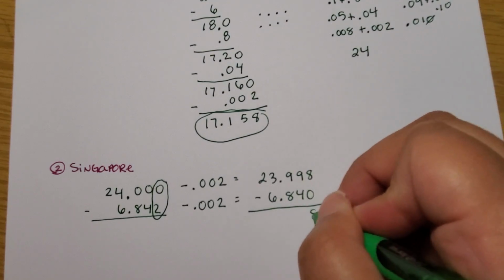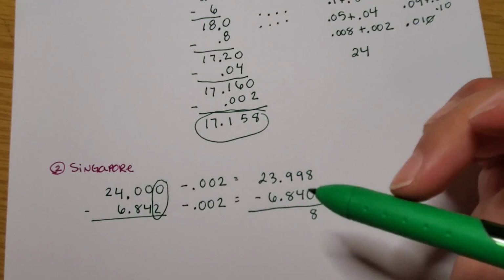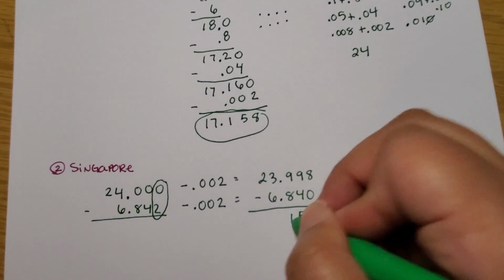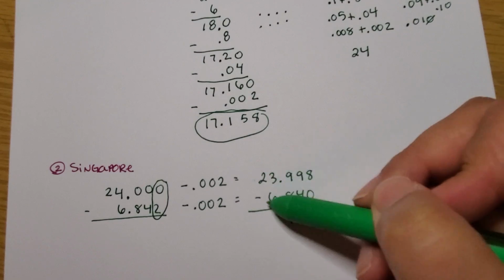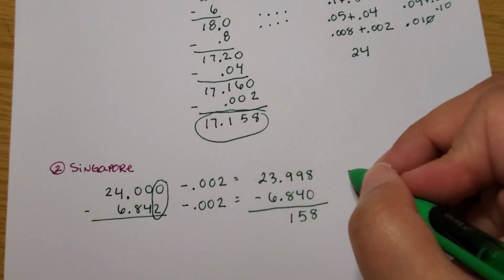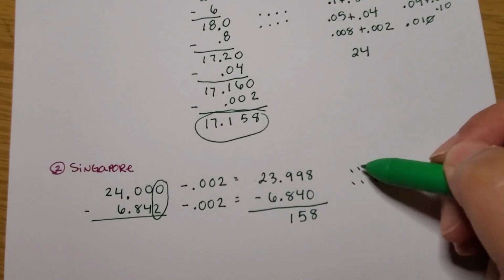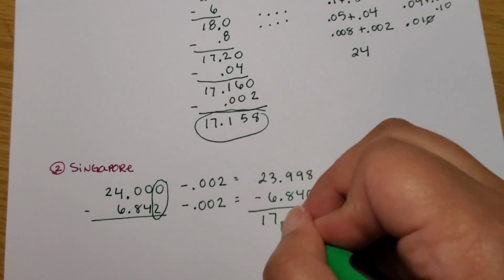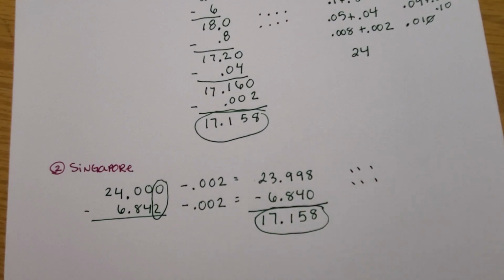8 minus 0 is 8. 9, let's take 4 away, so that'll be 8765. 9 minus 8 is 1. And then to finish, I'm going to do 23 and take 6 away. So 23, and then let's do 1, 2, 3, 4, 5, 6. So 23, 22, 21, 20, 19, 18, 17. So we get 17 and 158 thousandths. Yay, and that matches what we got before. Sweet.